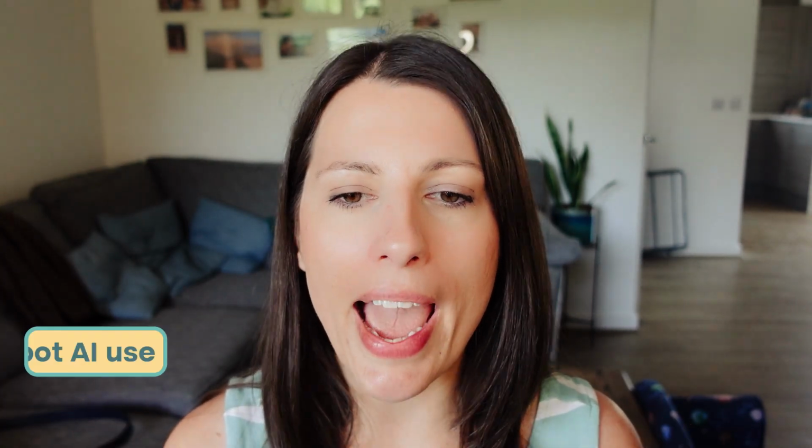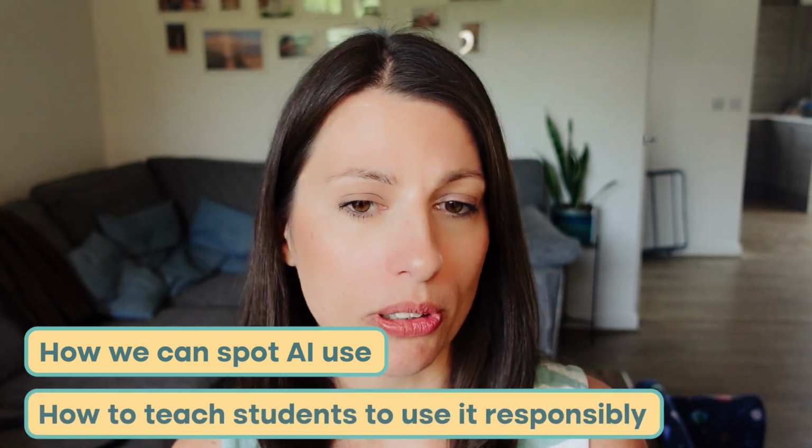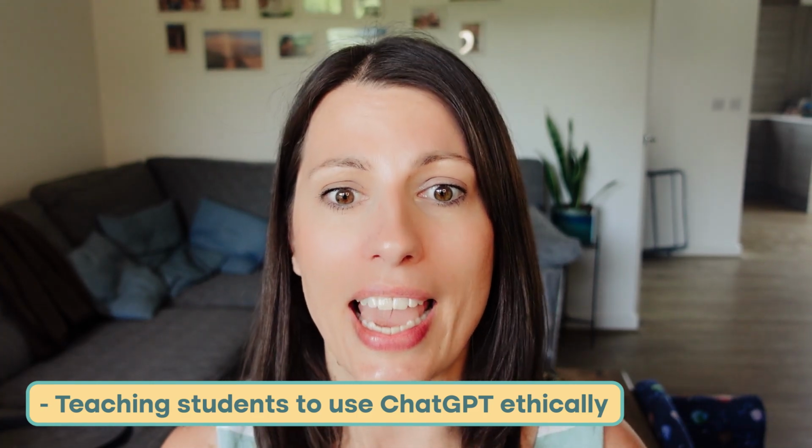Let's talk about how we can spot AI use, but also how to teach students to use it responsibly. So let's start with teaching students to use ChatGPT ethically. And the most important part is helping them to understand that ChatGPT isn't cheating if used correctly, but it easily can be if they're not following certain guidelines and sticking to certain boundaries. So here are 3 ways we can actively teach students to use it as a study support tool.